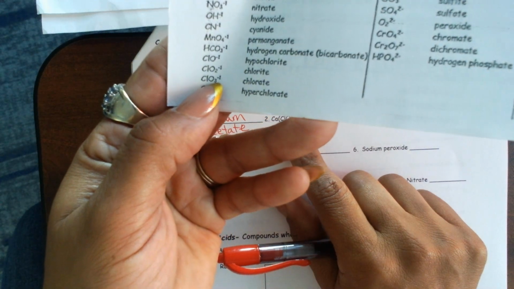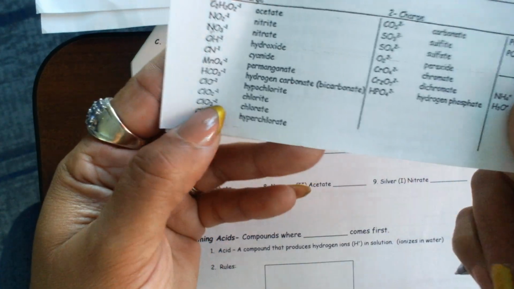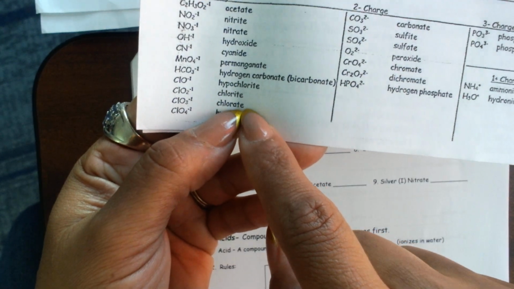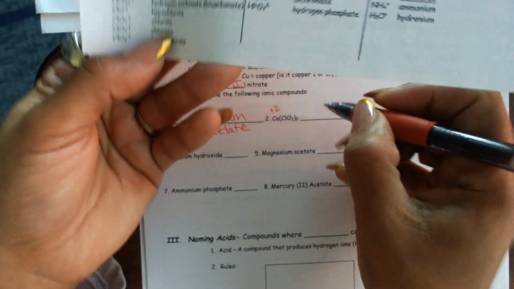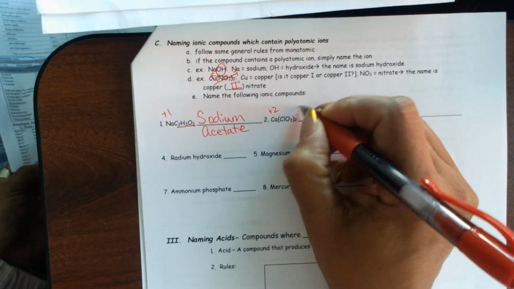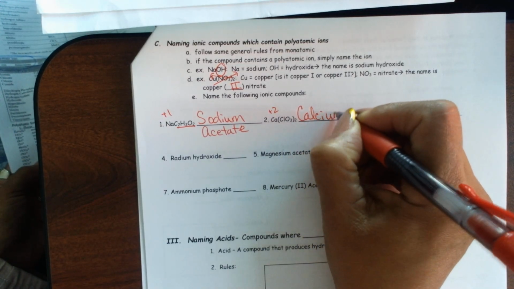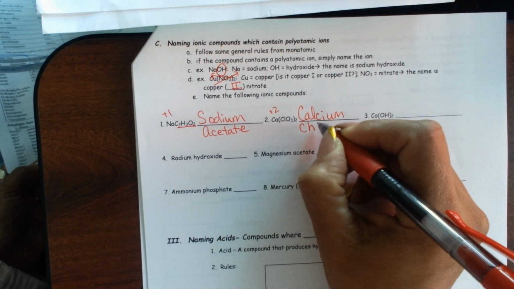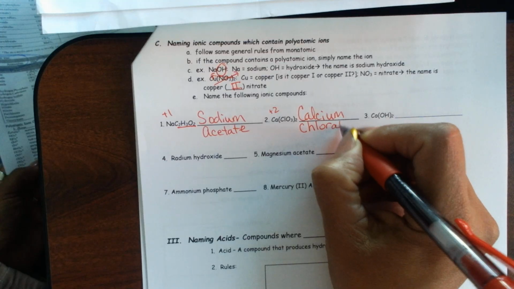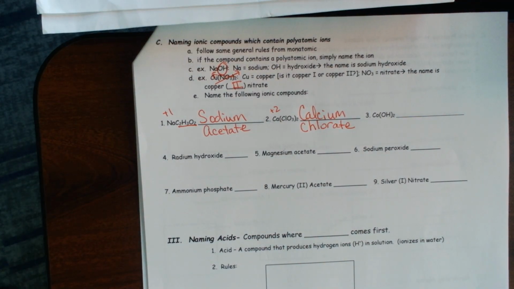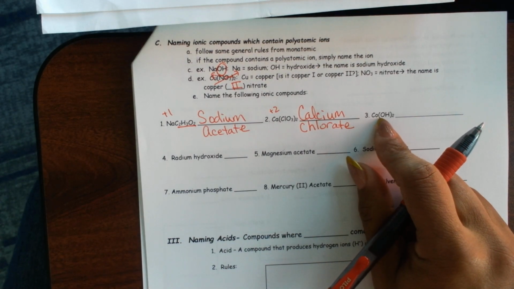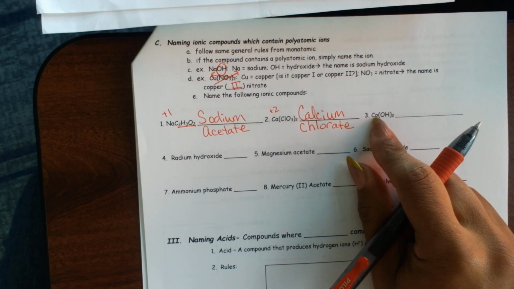So ClO3, chlorate. Do not confuse it with chlorite. Chlorate. And I'm just going to name it as is. So calcium chlorate. Do not change the ending to an "ide." No, no.